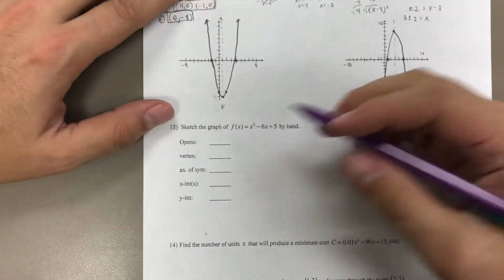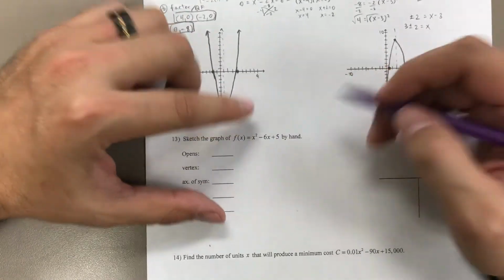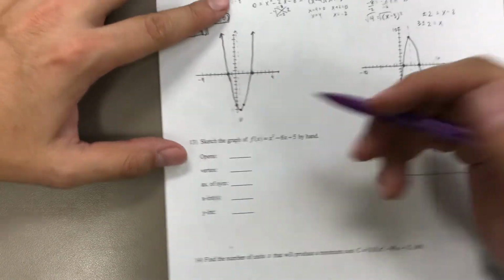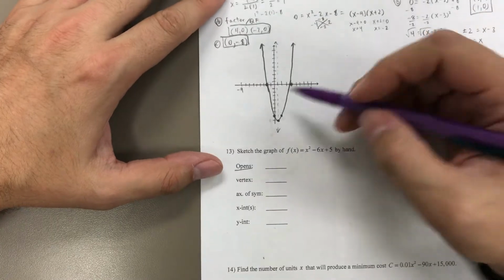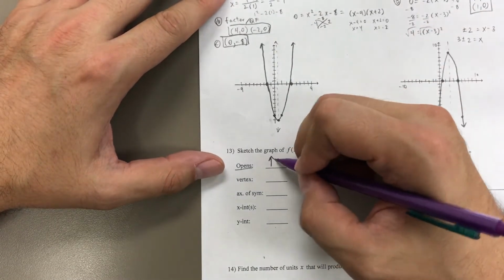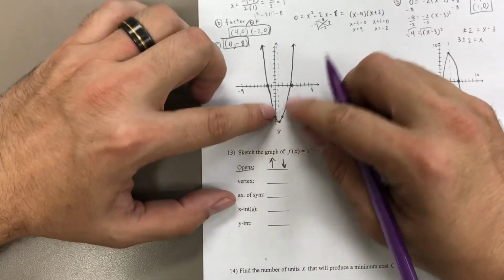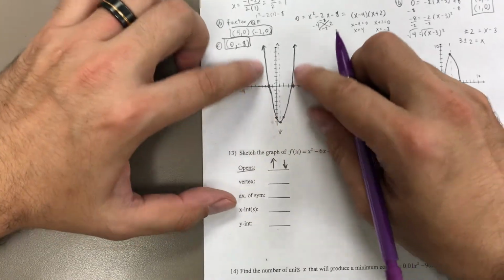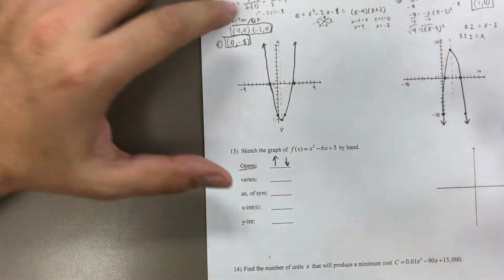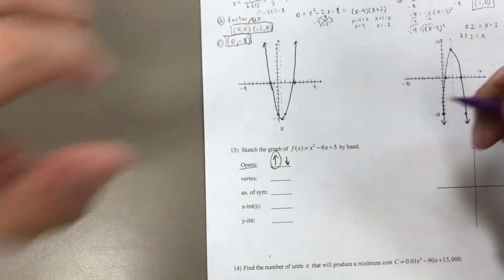Now let's try to sketch the graph here. So this is another quadratic. When it says opens, it means does it open facing upwards or downwards? So does the vertex open up to the top or down towards the bottom? So in this case, it's just going to be moving up.